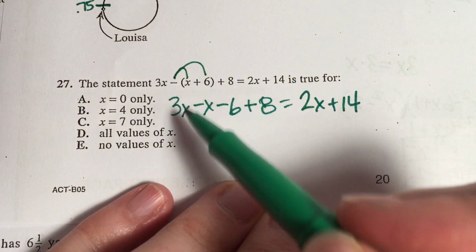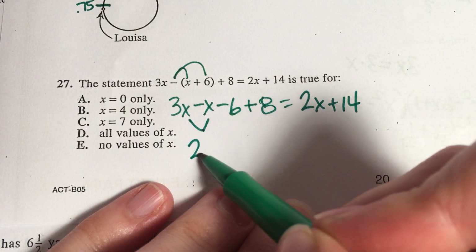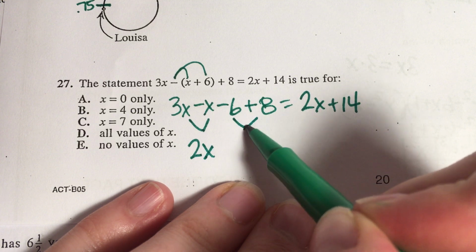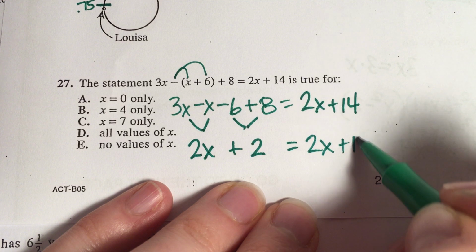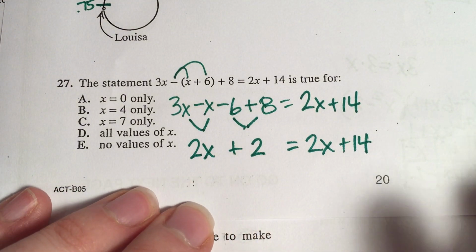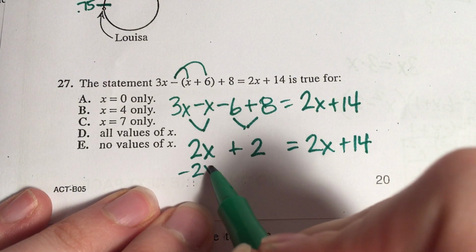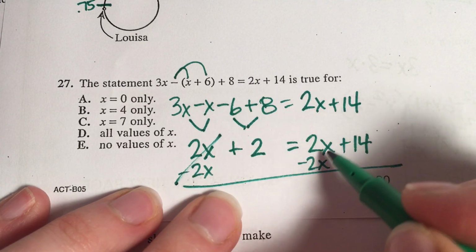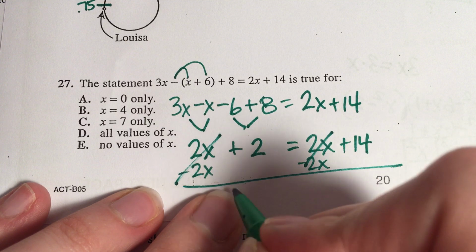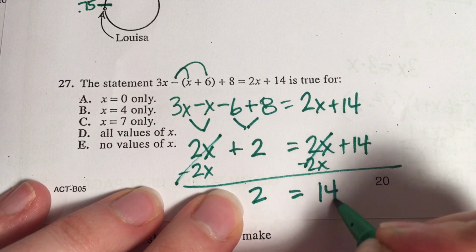I'm going to simplify on this side first. So combining like terms, I get 2x and then negative 6 and positive 8 make plus 2 equals 2x plus 14. So in this situation, I'm going to try to get the x's together. So I'm subtracting 2x on both sides. 2x minus 2x is 0. So I would have 2 equals 14.